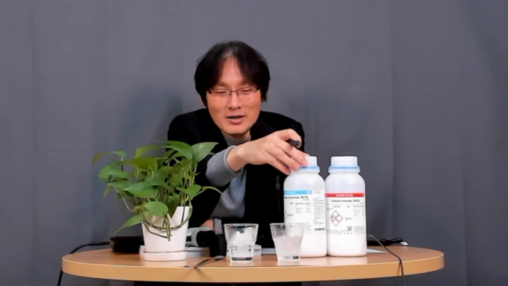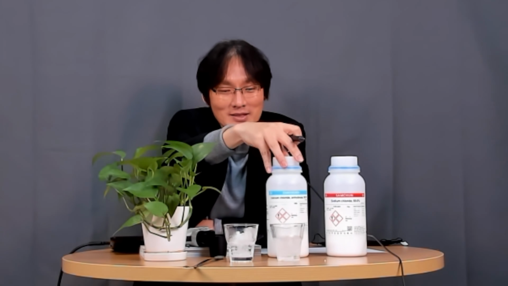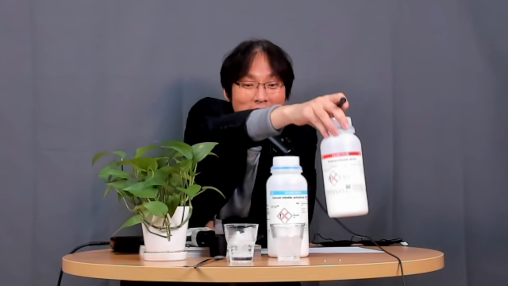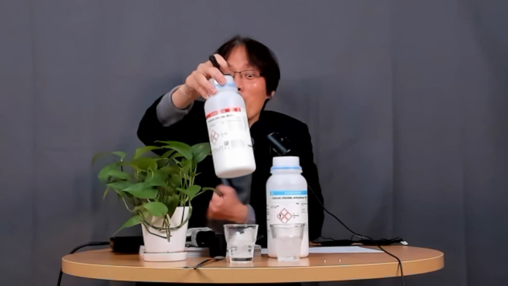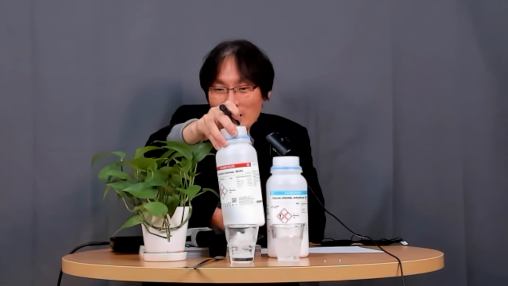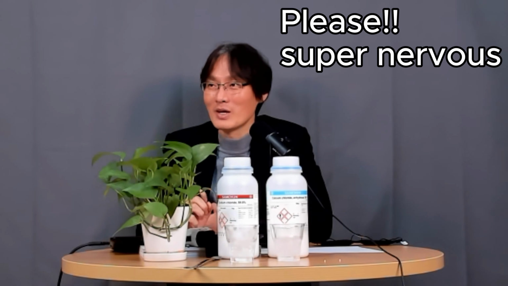This one has much more water. This one is relatively small. That's why, from endothermic and exothermic, I can say this should be calcium chloride. And on my right side, your left side, this one should be sodium chloride. I can expect it in this way. So is it right?